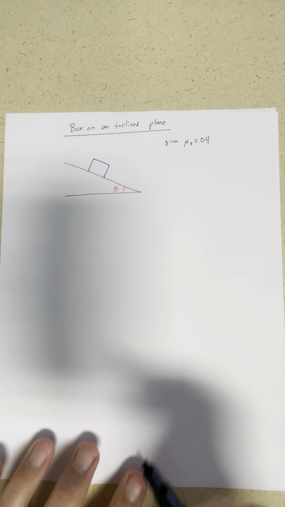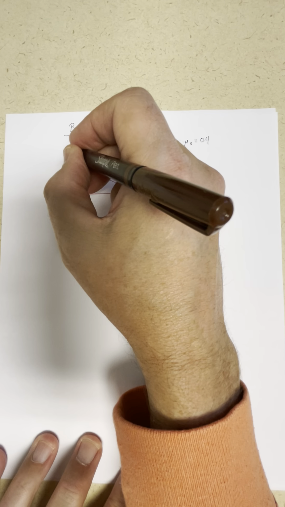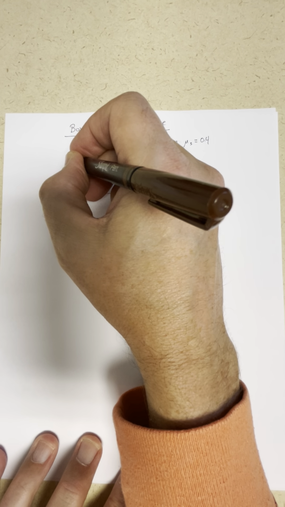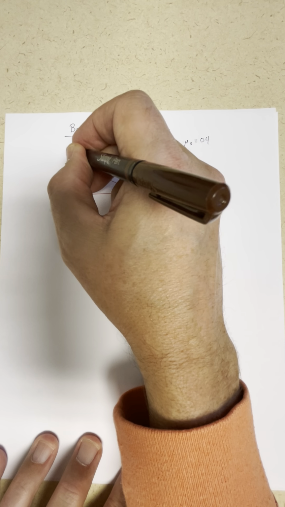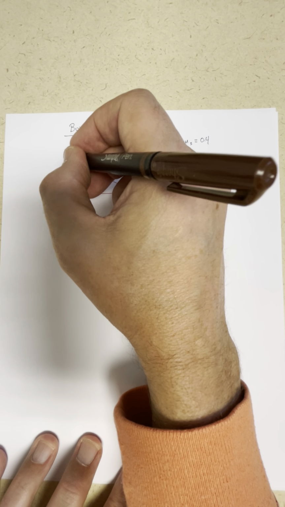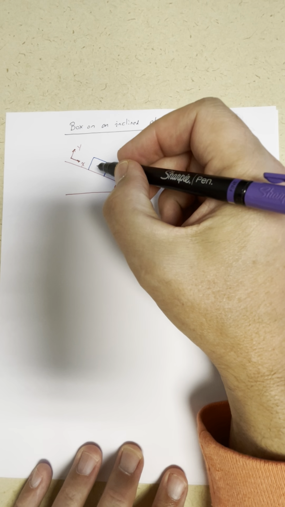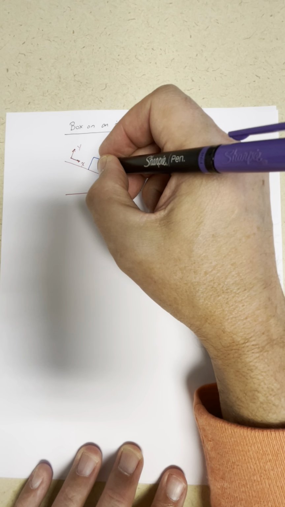For applying Newton's first law of motion, I'm going to pick coordinates where x is parallel to the inclined plane and going down, and y is perpendicular to the inclined plane and going up. The first thing that we want to do is fill in the free body diagram for the box. So the box obviously has weight, and that weight is going to act at the center of mass of the box.